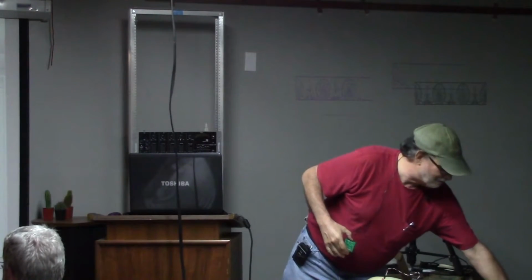Something else I forgot about this, but this is my most recent circuit board design. I've been doing circuit board design, different types, printed circuit boards and other types for years. And I happen to have with me the first circuit board I ever made. And it's right here.